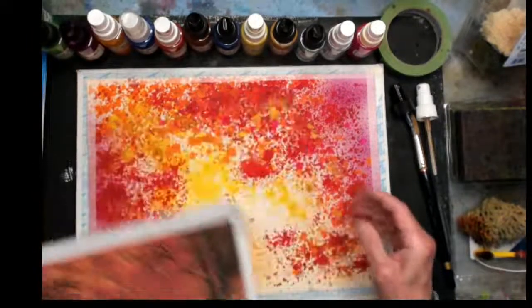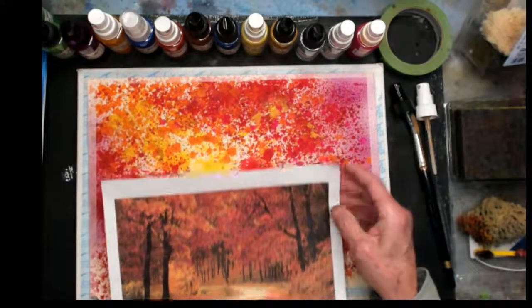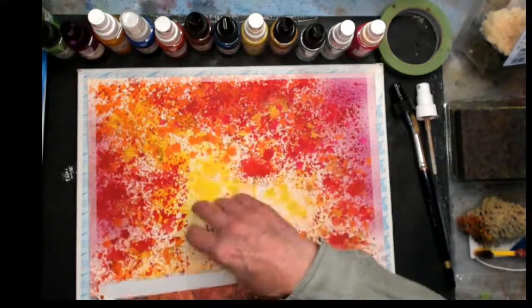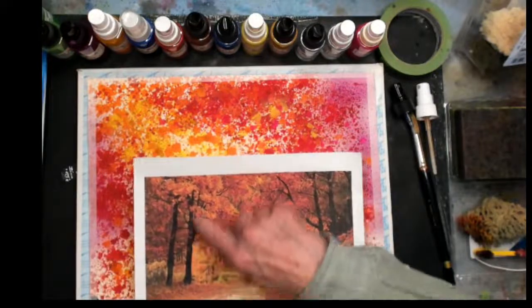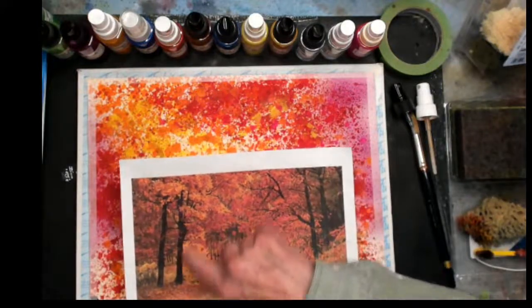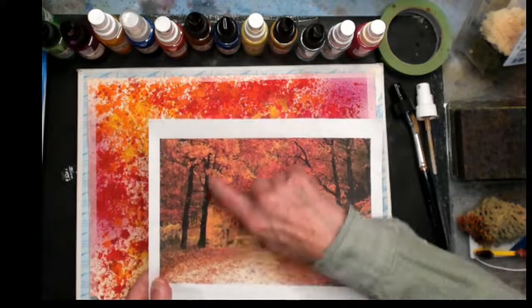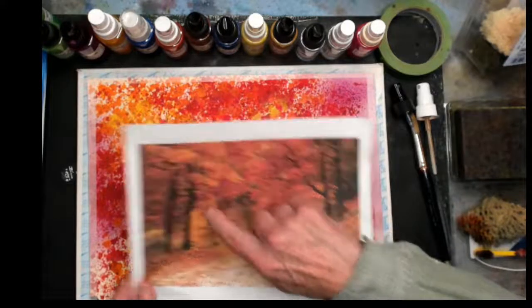Now you notice here, if I look at the photograph, I've got the colors in there. I've got the oranges and the reds and the yellow area. But let's say I'm going to show you a technique here of how I can add trees. I'm just going to show you how we get started. So I'm going to start adding this tree right here on the left-hand side.